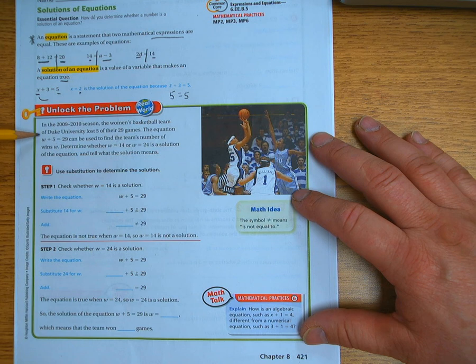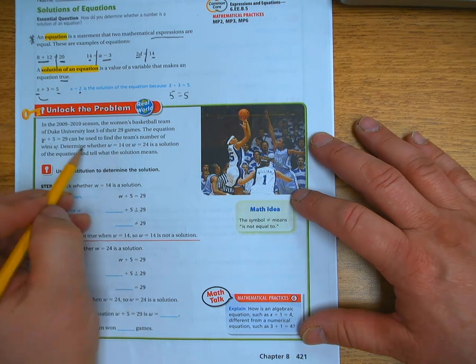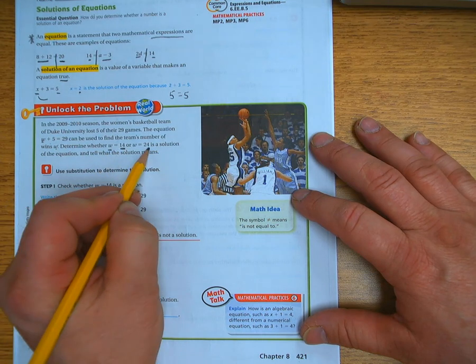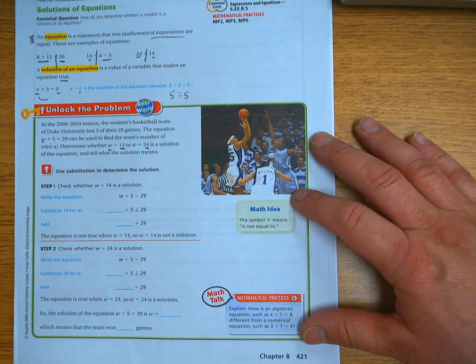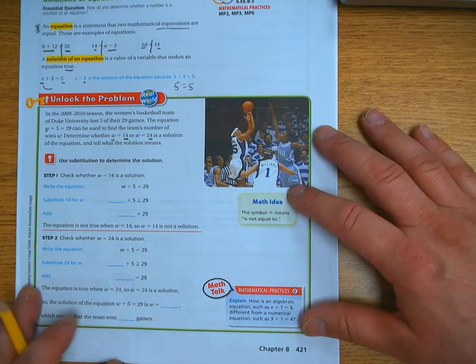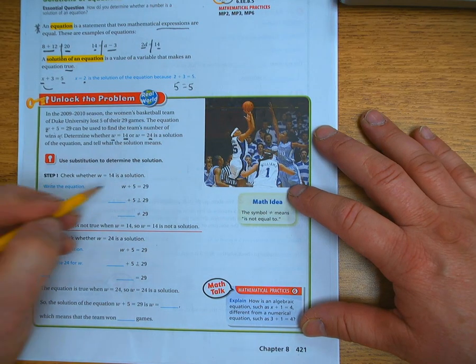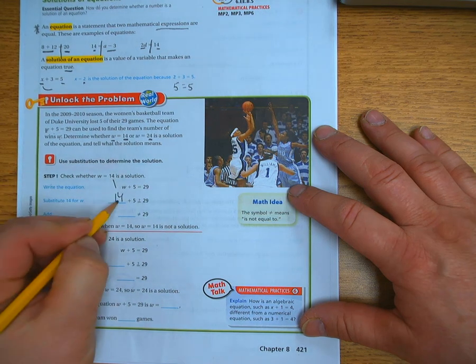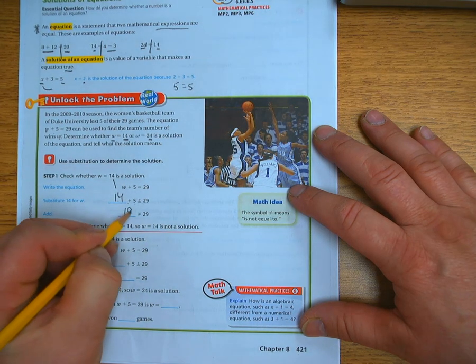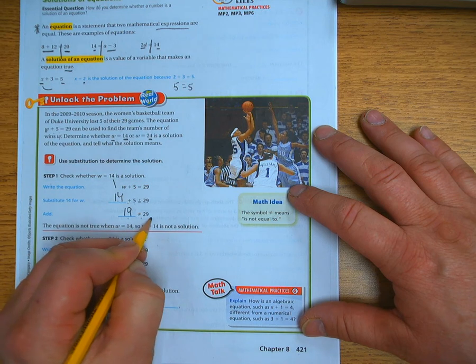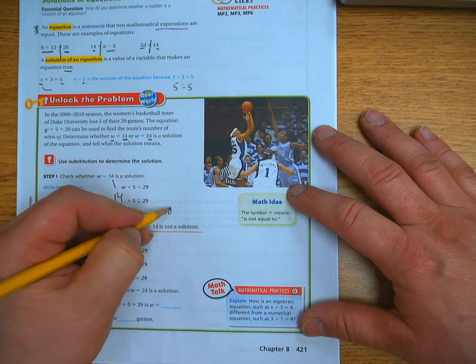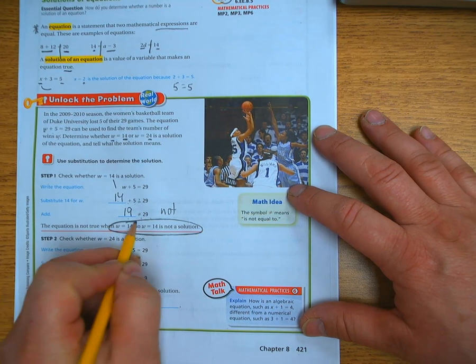In 2010-2009, the women's basketball team of Duke lost 5 of their 29 games. The equation W plus 5 equals 29 can be used to find the team's number of wins, W. Determine whether W equals 14 or W equals 24 is a solution. So that's how they're going to work this in the beginning. They're going to give you some options, and you have to determine whether it is a solution. So first, we substitute in 14. 14 plus 5 is 19. 19 does not equal 29. So the answer there is, like you see right here, not a solution.